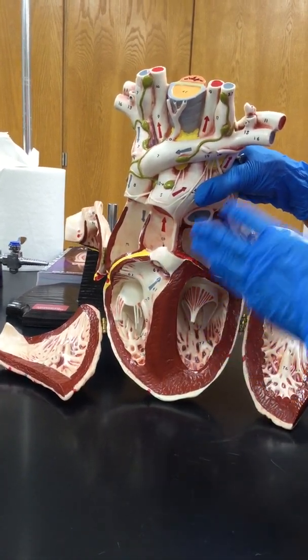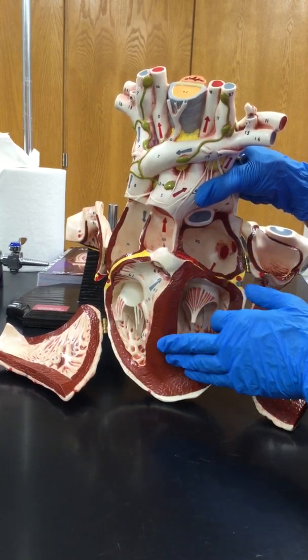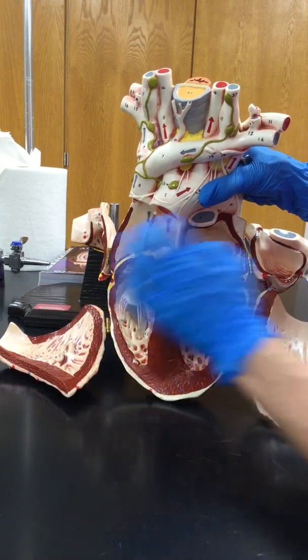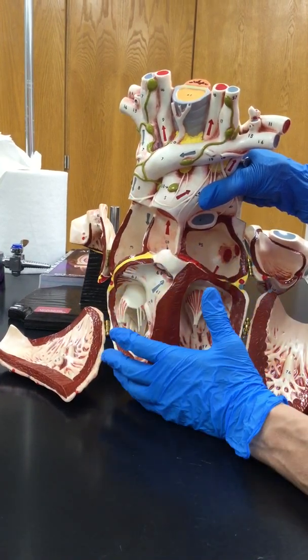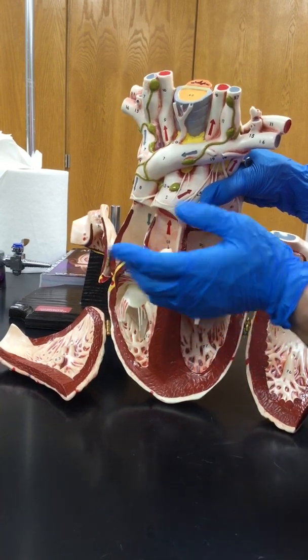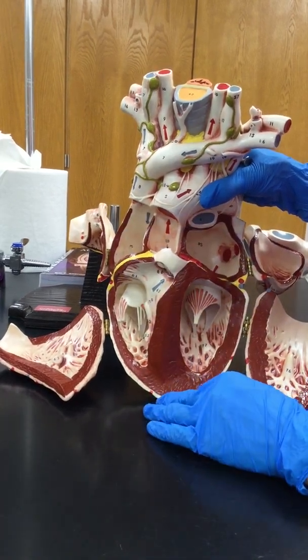So hearing a loud murmur in someone with ventricular septal defect is not so bad, because very little blood will shunt from the right into the left. That is when the gap in here is very big. So in that case, the person has to have surgery right away.